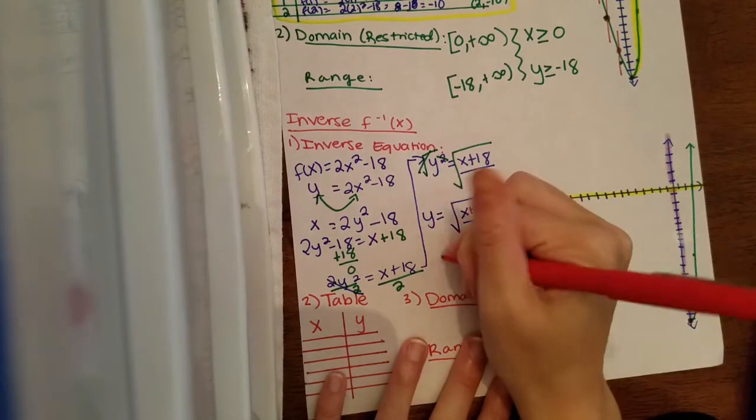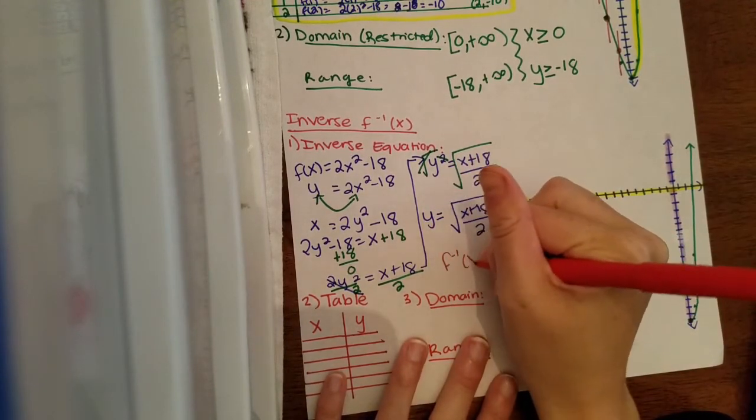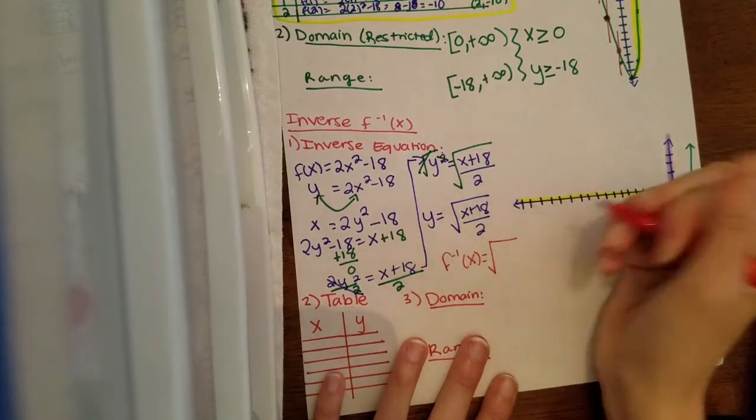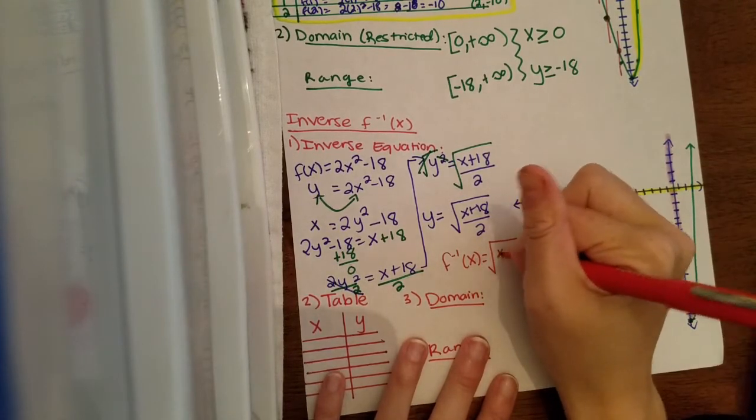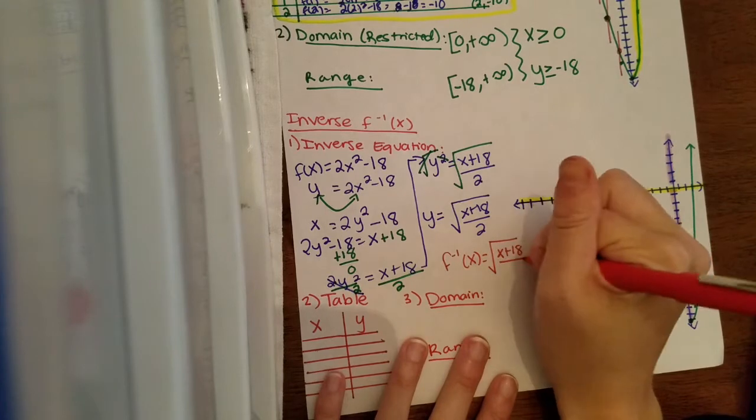So I'm going to use my fancy notation. The inverse will be just the positive version. So it'll be the square root of x plus 18, all over 2.